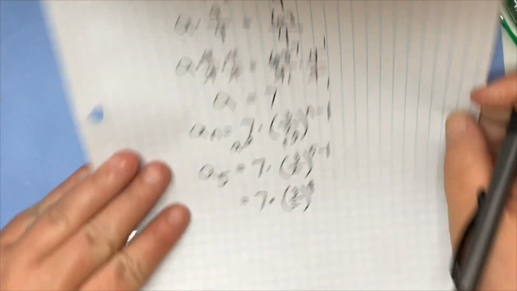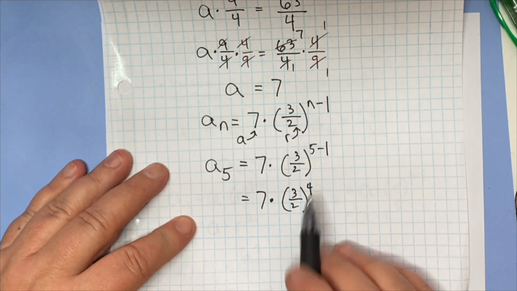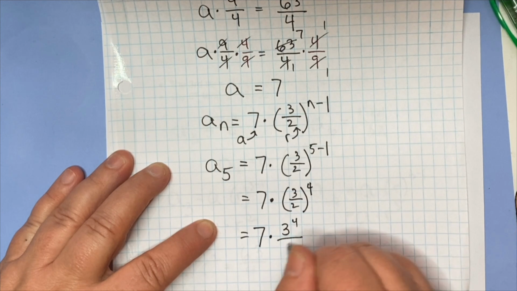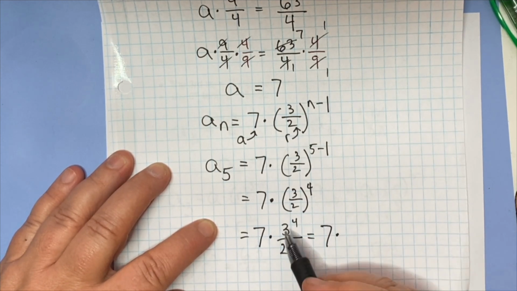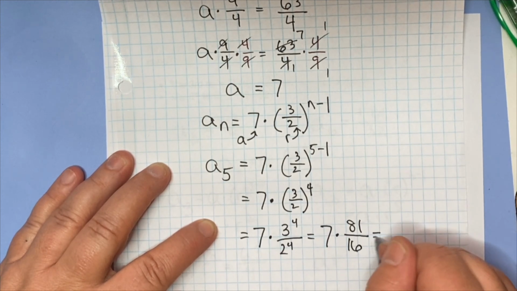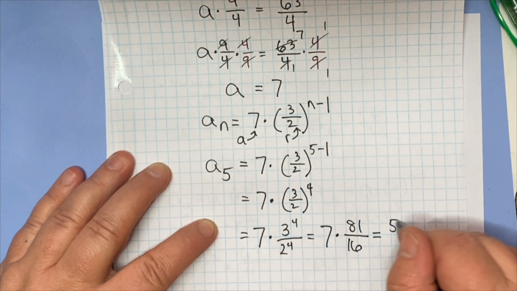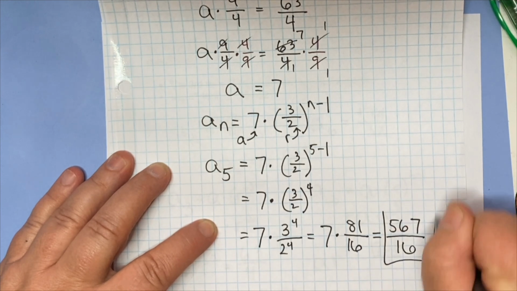Sorry, let me scooch it up so you can see it. 7 times 3 halves to the 4th, which is equal to 7 times 3 to the 4th all over 2 to the 4th. 3 to the 4th is 81. 2 to the 4th is 16. 7 times 81 is 567, I believe, all over 16.